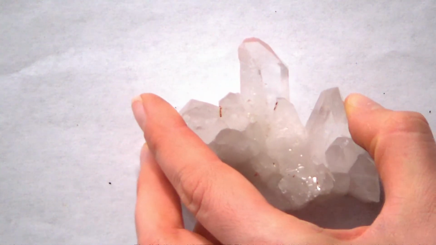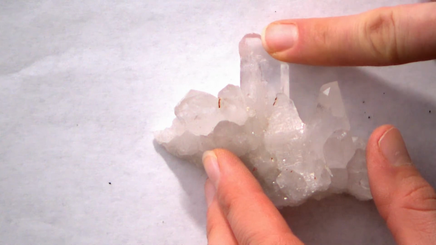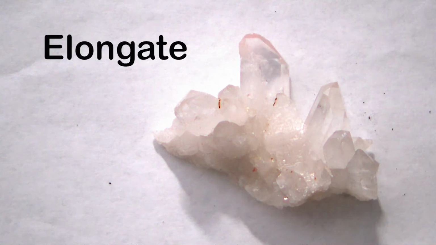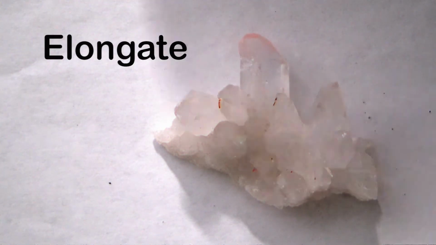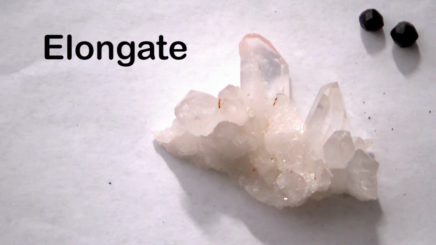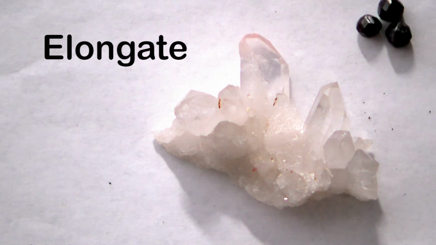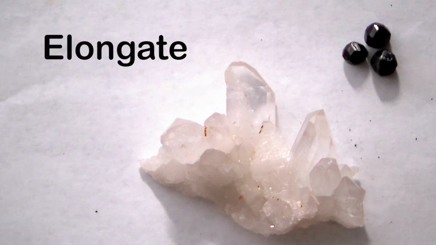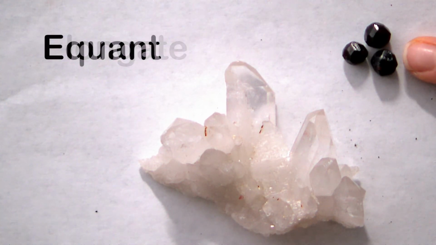If you have crystals that are elongate in one direction, we call those crystals elongate. If, on the other hand, we have crystals that are about the same size in all directions, like our garnet here, we call those equant.